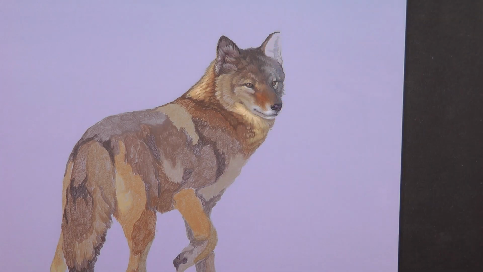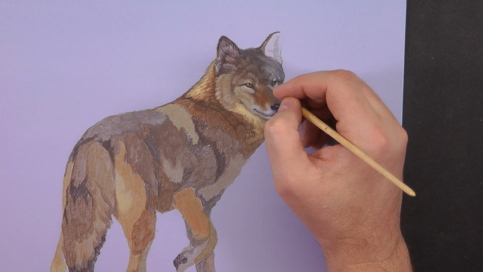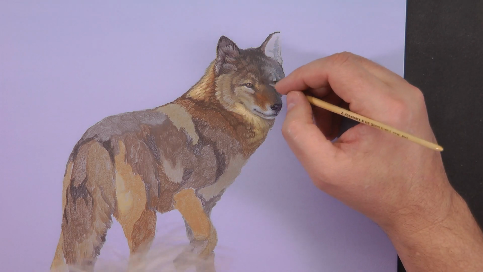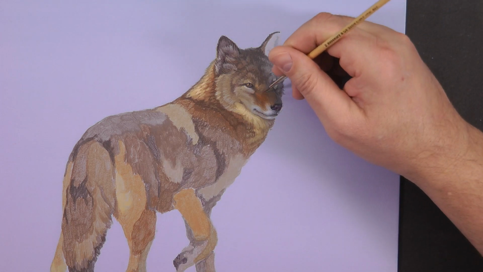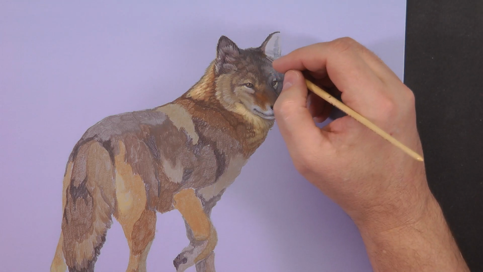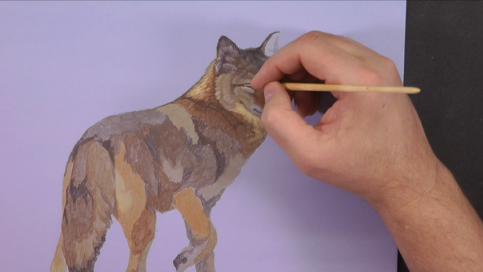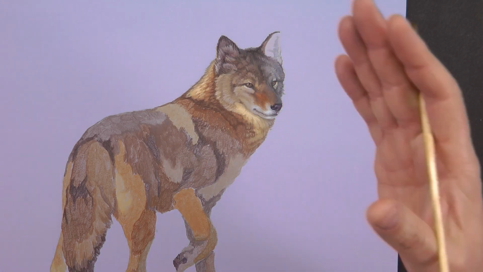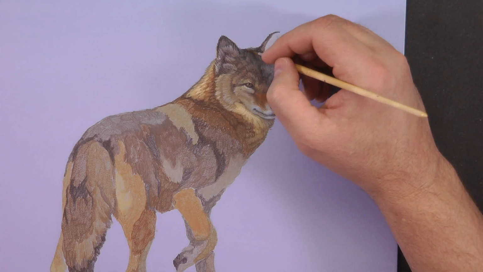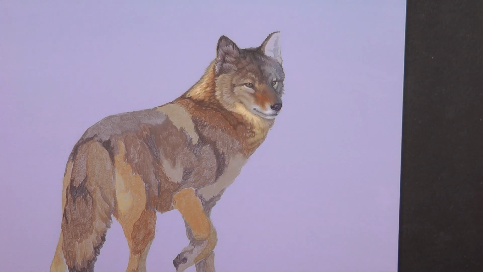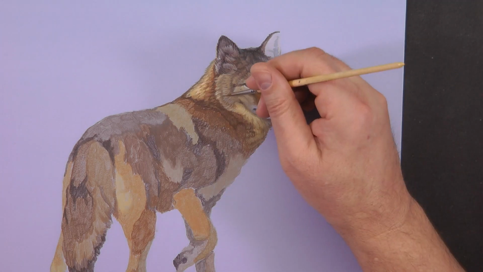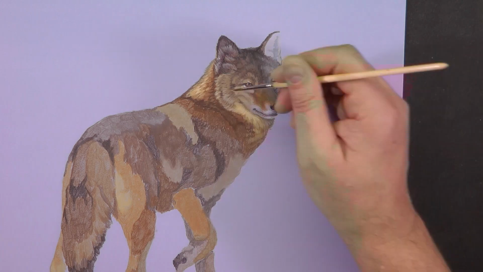If you have nothing but warms because you're really trying to get that bright orange and yellow in the coyote, and you put so much orange and yellow everywhere, it'll look flat again because there's no cool to contrast to make that warm look warm. There'll be no cools because there's no warms, okay? So you have to have that balance between warms and cools.